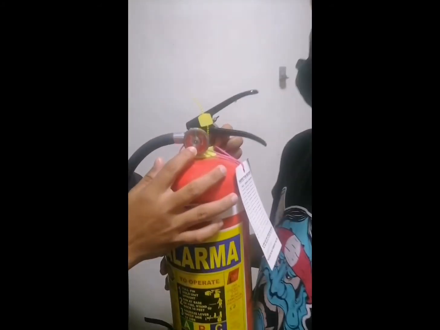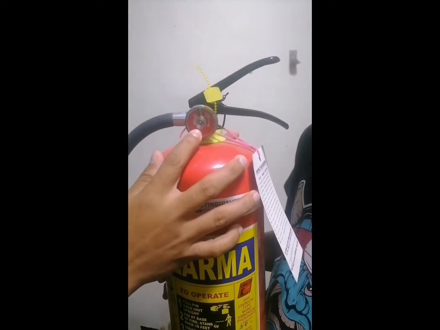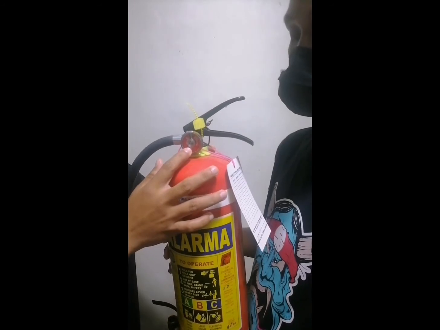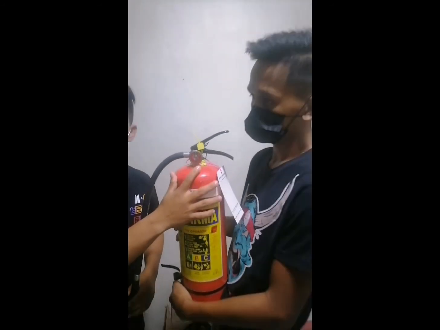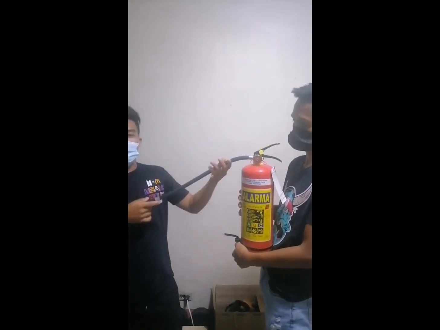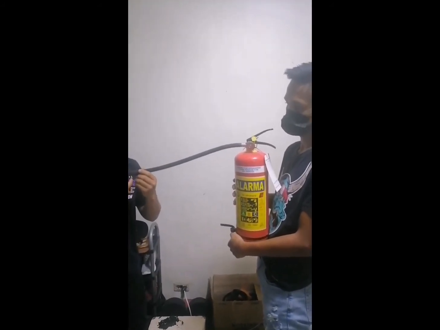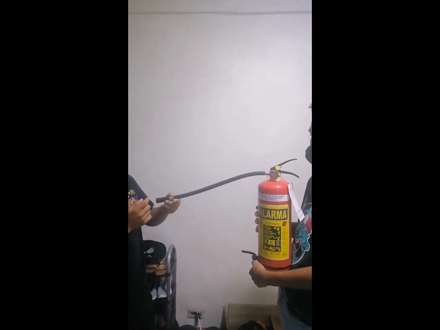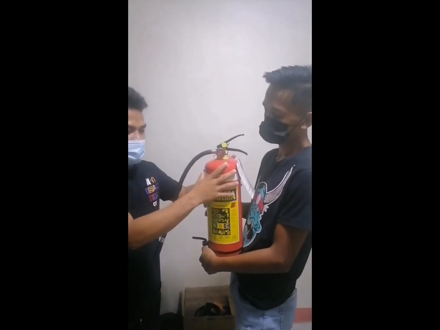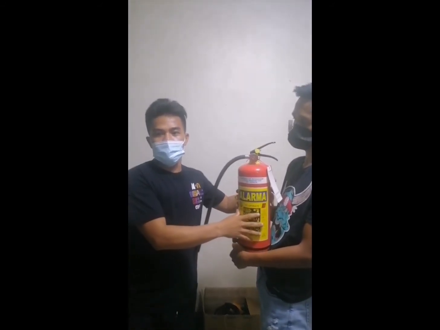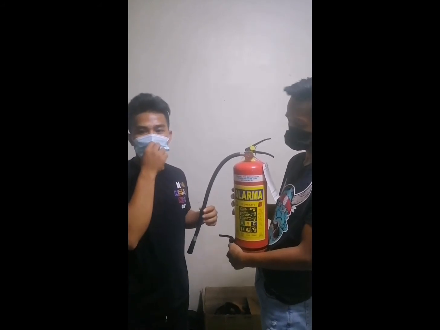Here we can know if it is in the operating mode or we need to recharge or overcharge. And this is the hose. At this point, this is the nozzle of the extinguisher, and this body of the extinguisher is called the cylinder.